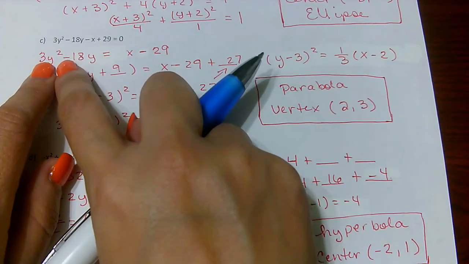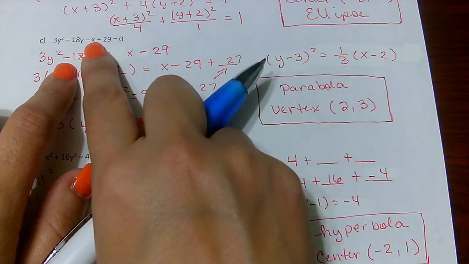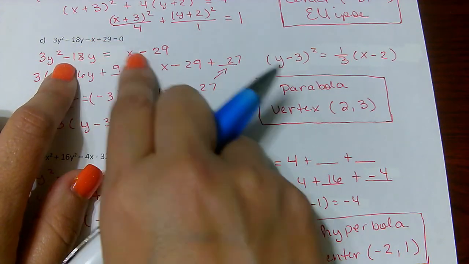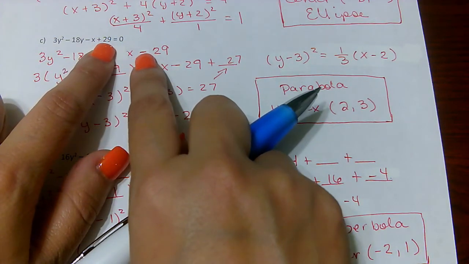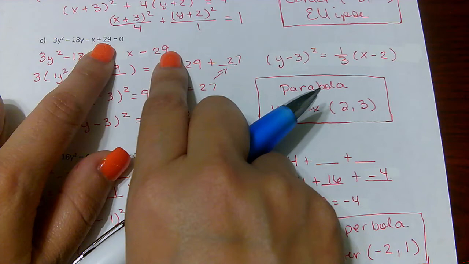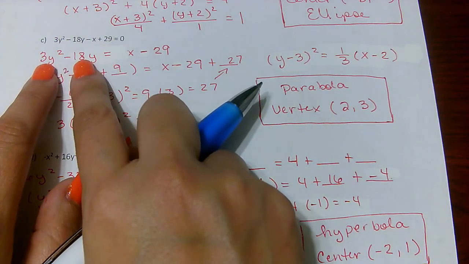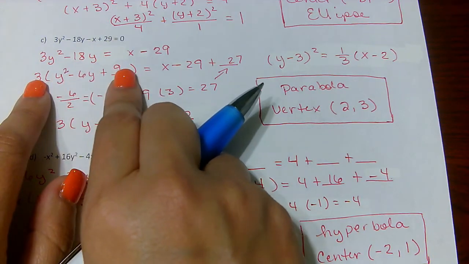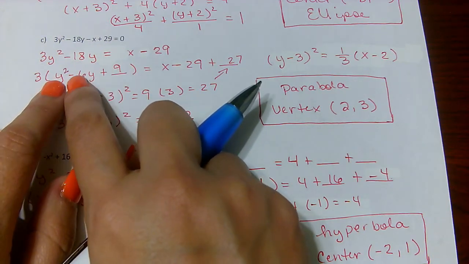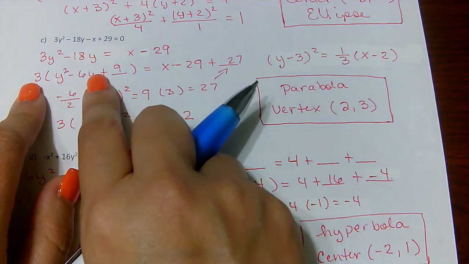For part C, the first thing I'm going to do is go ahead and combine my like terms. I have 3y squared minus 18y. Since x is not squared, I'm going to take it to the other side, which made it a positive x, and take the 29 over to the other side, which made that a negative 29. Then I'm going to complete the squares on this side, which means that I have to factor out the 3. So the 3 comes on the outside, and inside the parentheses is going to be y squared minus 6y. 3 times -6 is -18y.